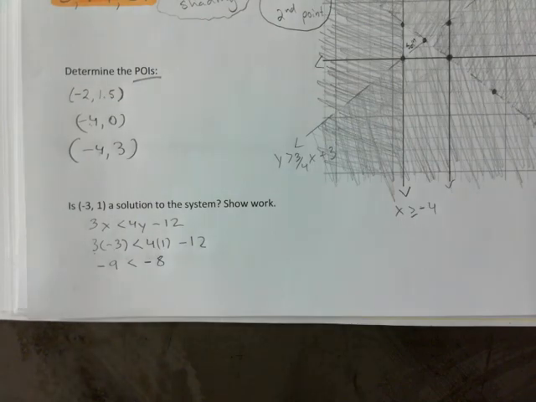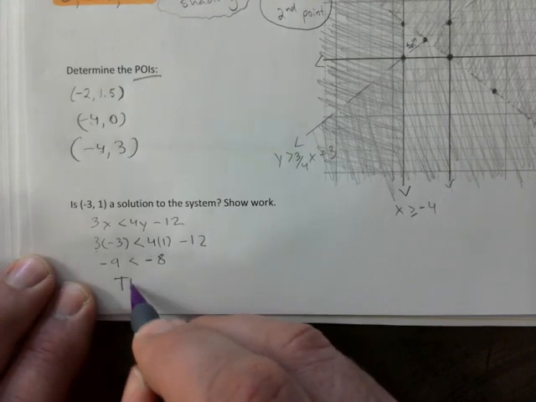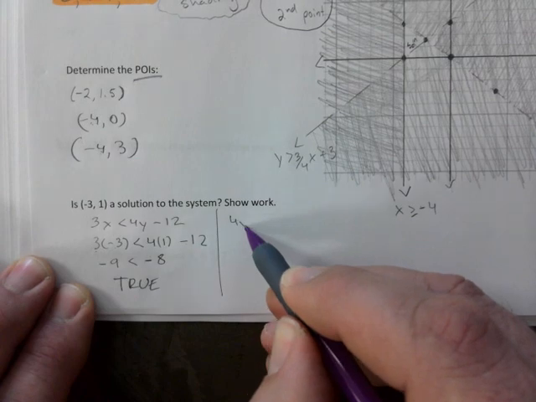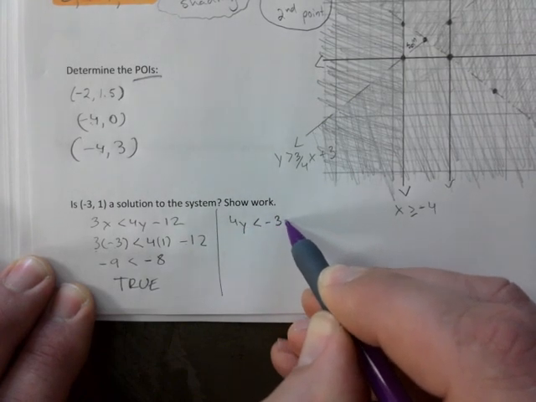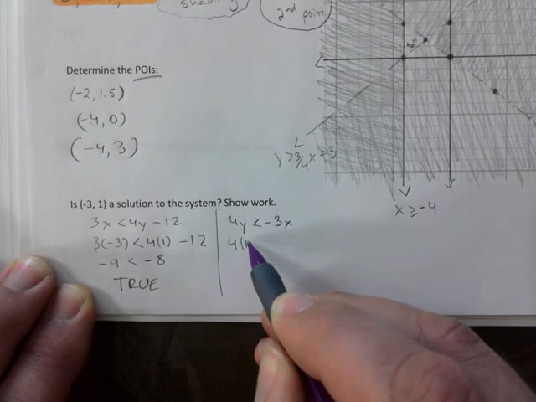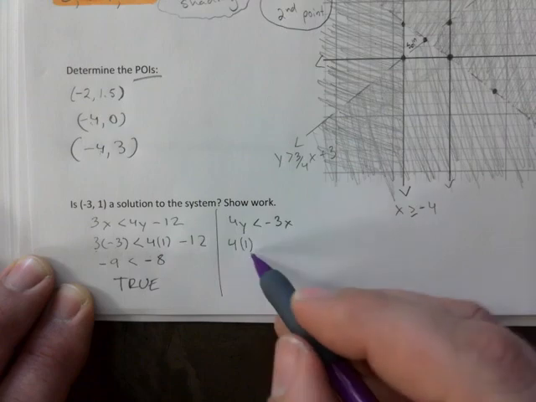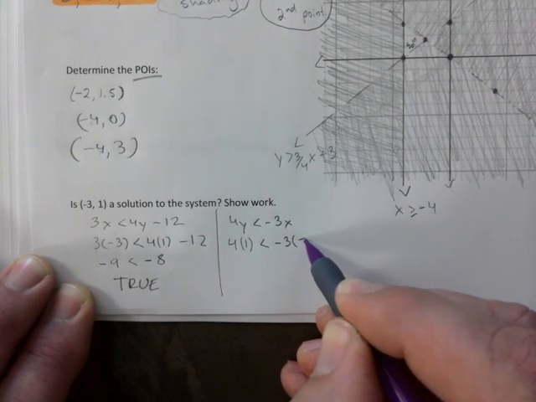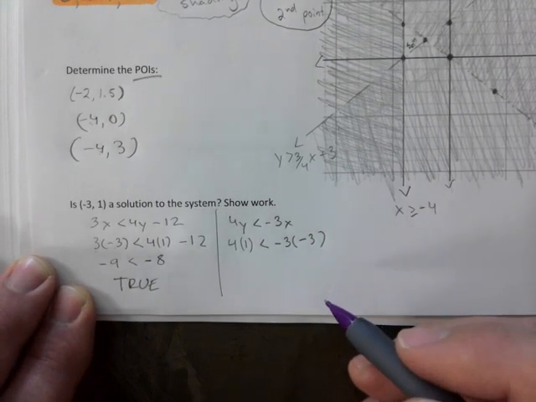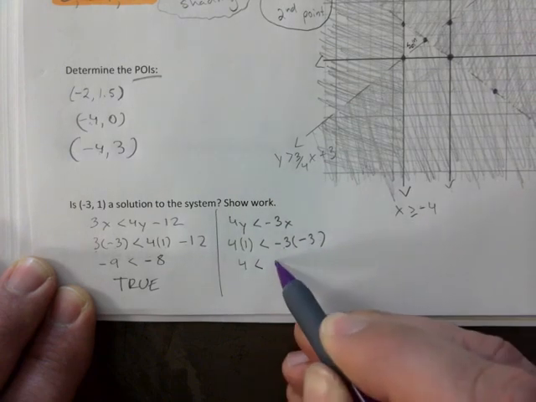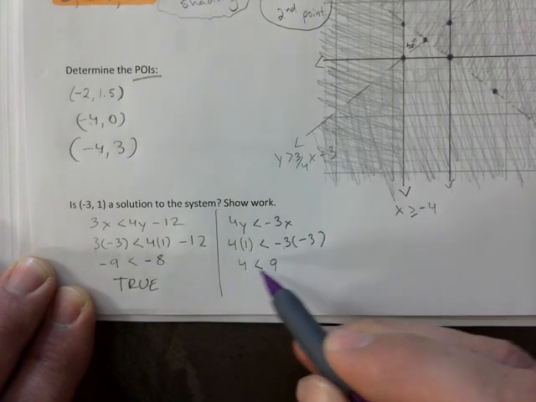Is that statement true? The answer is yes. Yeah, so true. Keep going. You got to keep going. I'm going to grab the other one. 4y is less than -3x. So 4y, be very careful, 4 times 1 is less than -3 times -3. So that's 4 is less than -3 times -3 is 9. This is also true.